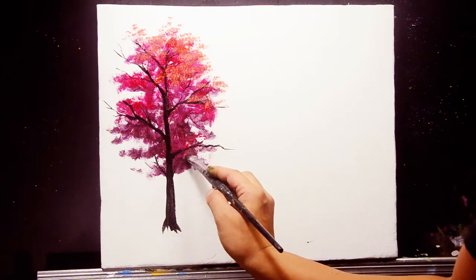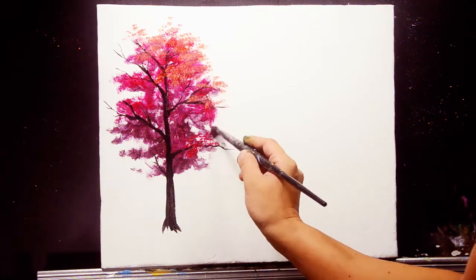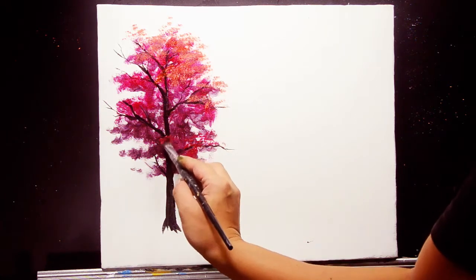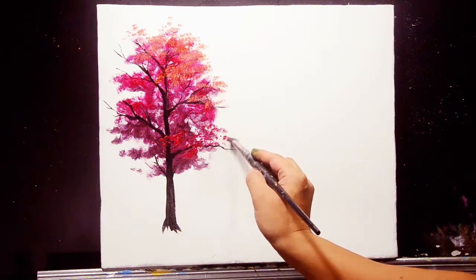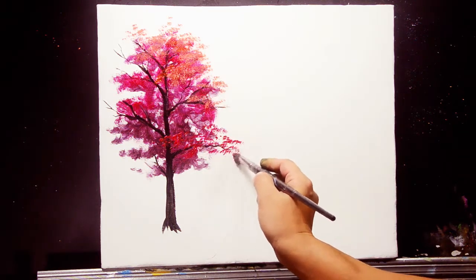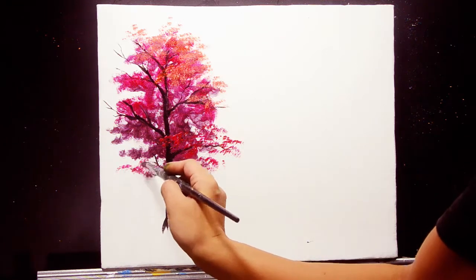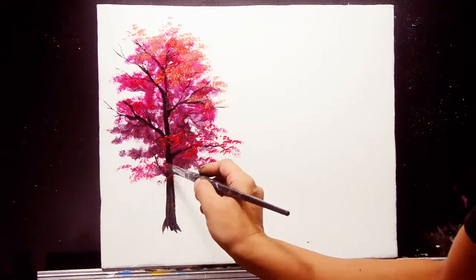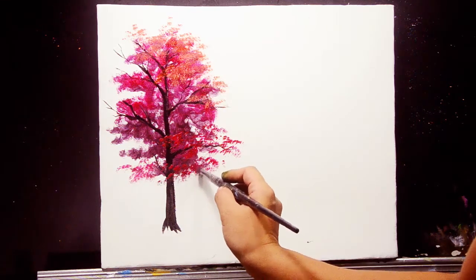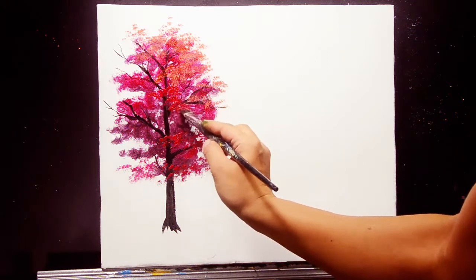You can also use another color for your trees, but you should use the same process that I do on this tree. The brush stroke is like making dots.